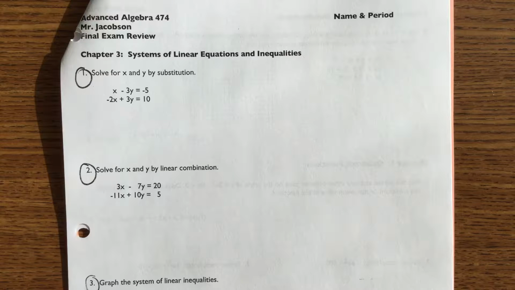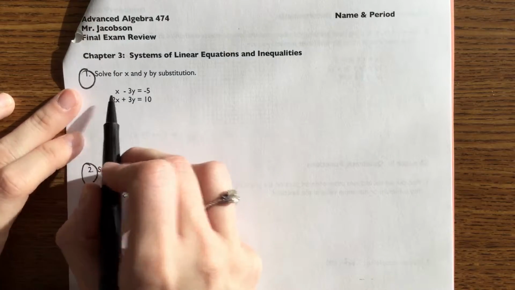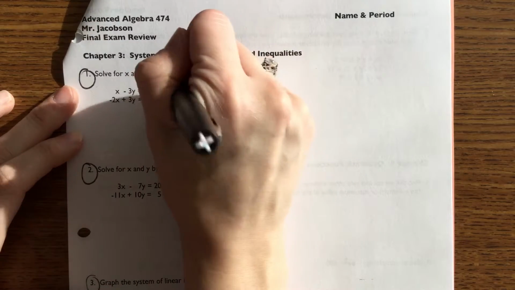Problem 1, substitution. What does substitution mean? What method is that? Making x or y equal something and plugging it back in. Yeah, very good. You're going to solve for x or y. Chris, what is your suggestion for problem 1? Do you want to solve for x or y, and in which equation? The first one, solve for x. Yeah, always solve for whatever equation has a leading variable of 1. So there's nothing in front of this x, so we're going to solve for x.